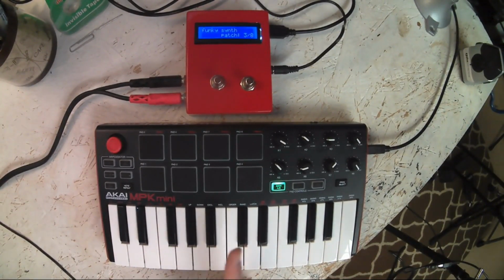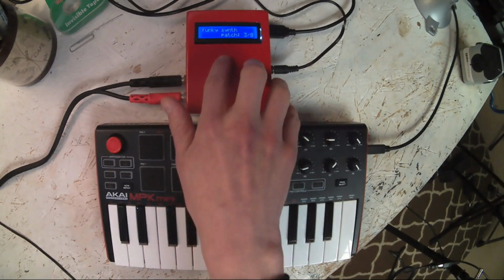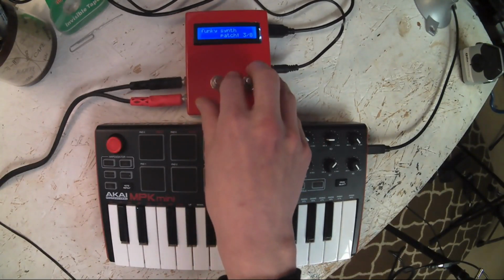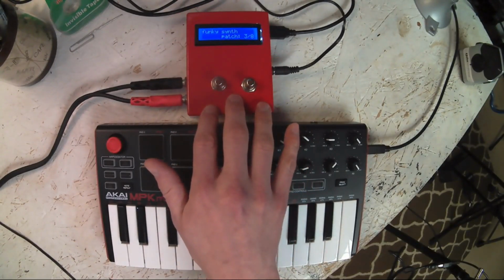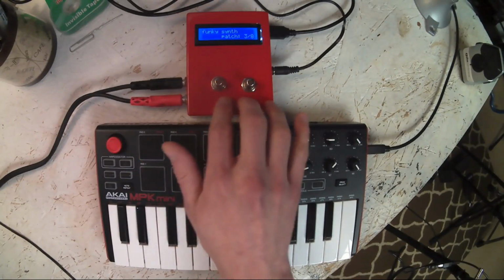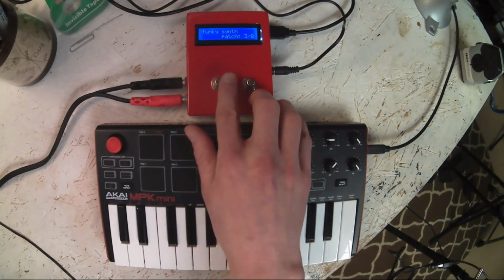So before I go, there is actually a way that you can add patches without having to get into some kind of web configuration tool or do some kind of SSH stuff. You can actually add patches just using the buttons on the Squishbox itself. So what you can do is browse through the presets in soundfonts and then add one of those presets as a separate patch. So let me show you how that works.